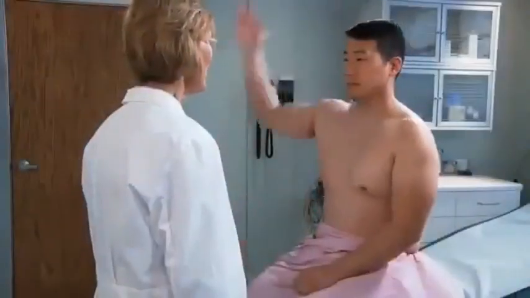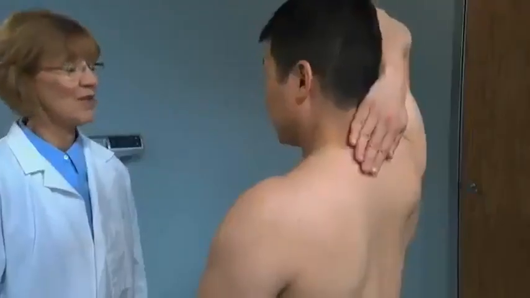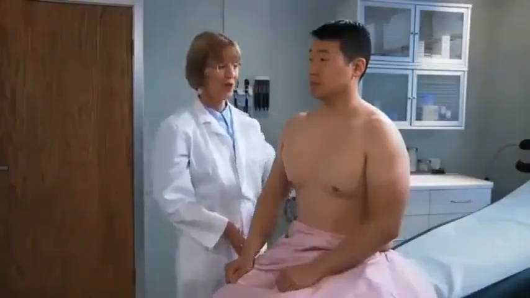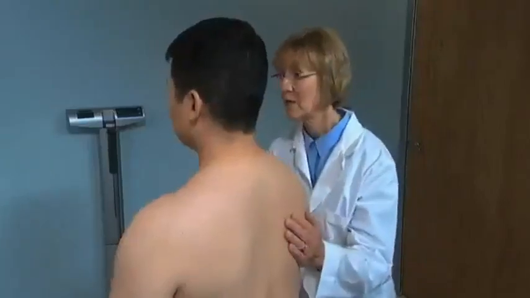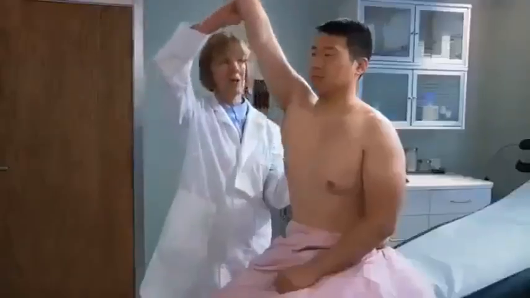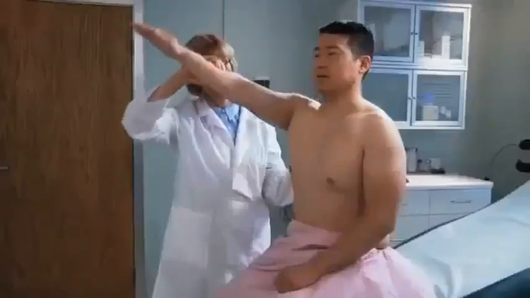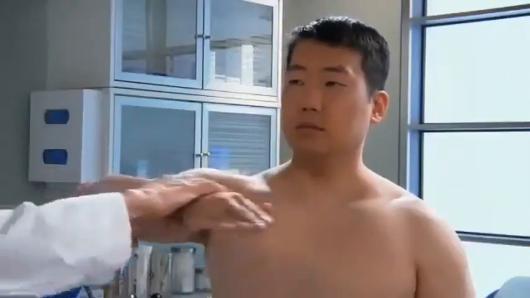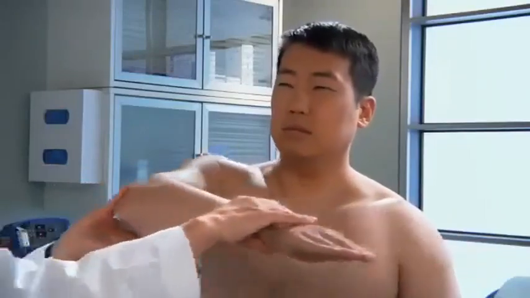The Apley scratch test tests overall shoulder rotation. Assess the rotator cuff, the most common source of shoulder pain. When positive, Neer's impingement sign suggests a rotator cuff sprain. Hawkins' impingement sign also indicates rotator cuff sprain or tear.